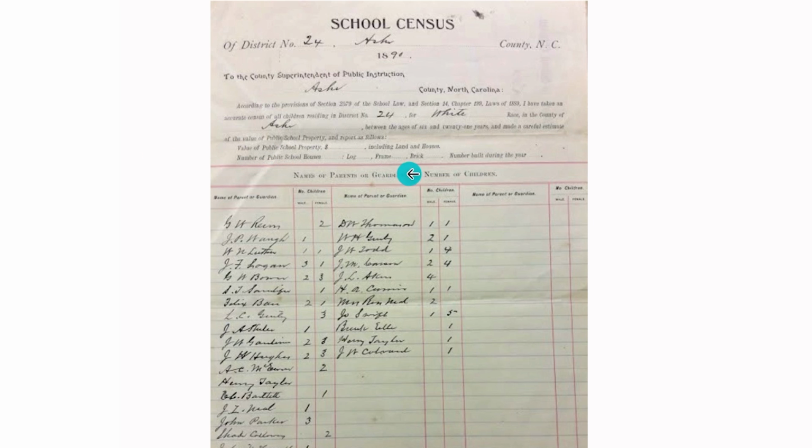It has the names of parents and guardians here and talks about their number of children. So this really just talks about the adults. And so we have the parents' names. This could be a parent or guardian. And unfortunately, the particular record keeper here just used initials. But when you're researching in the area and you've got the first and middle initial with surnames, you can then begin to understand who is in the area.